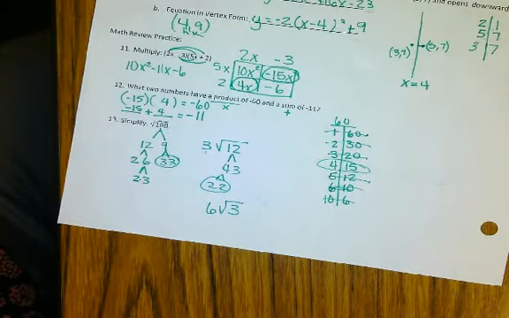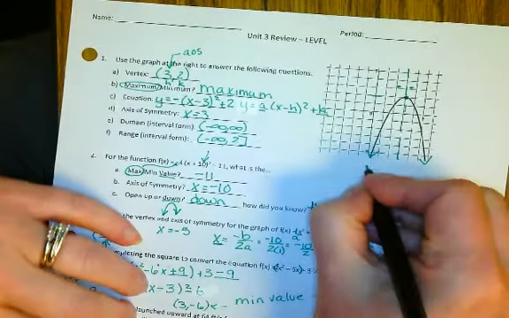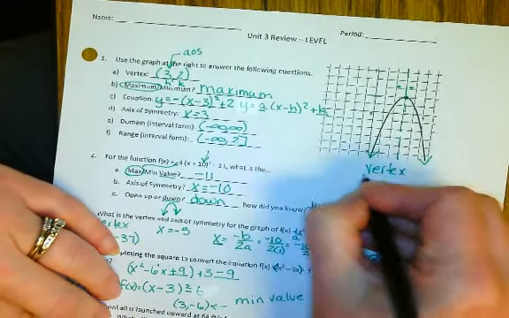Okay, if you need any help, make sure you talk to your teacher. That's pretty much the review. Really make sure you understand that when you're looking at that vertex, this is very important.